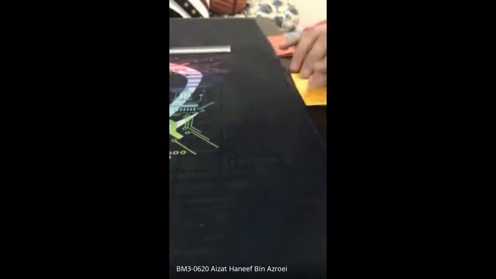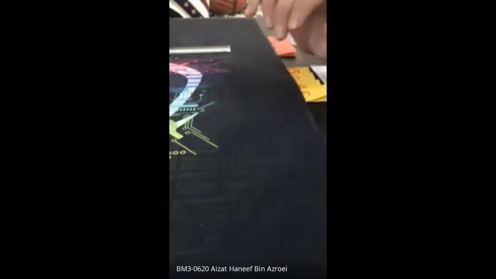Okay, that's all about how to do the folding card. Does anyone have any questions?